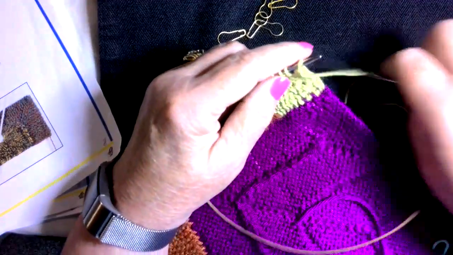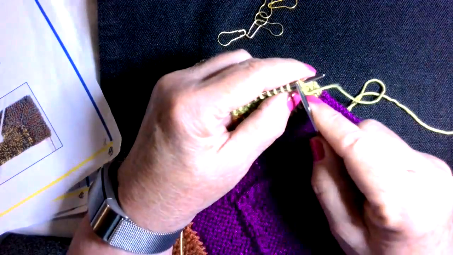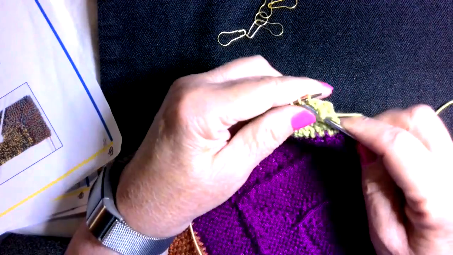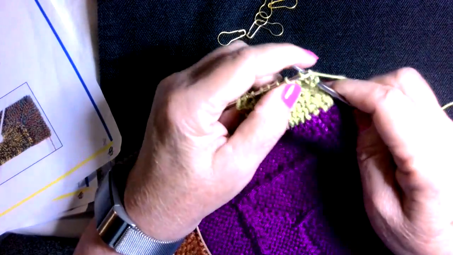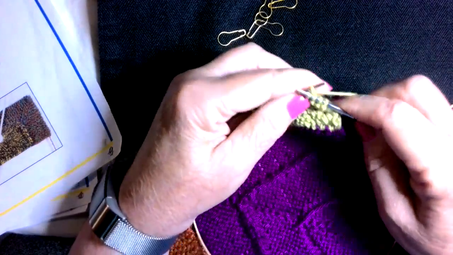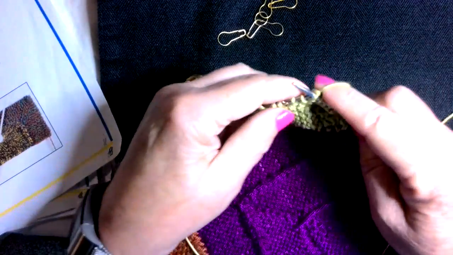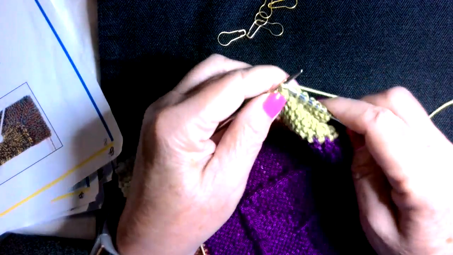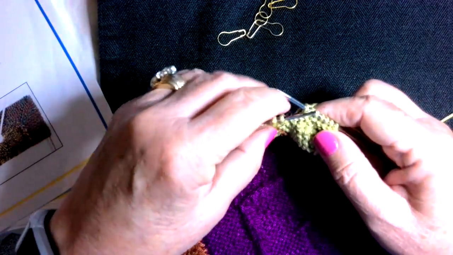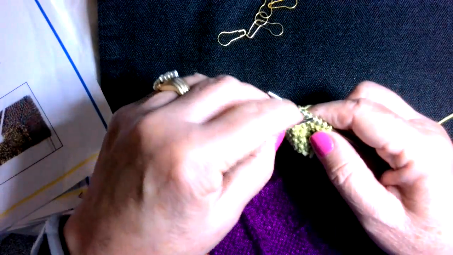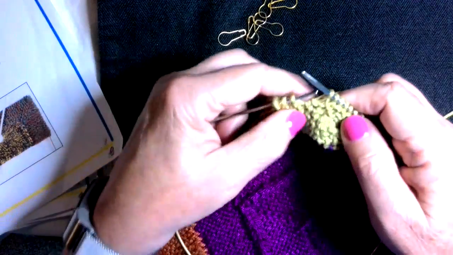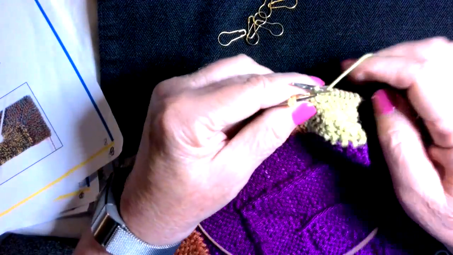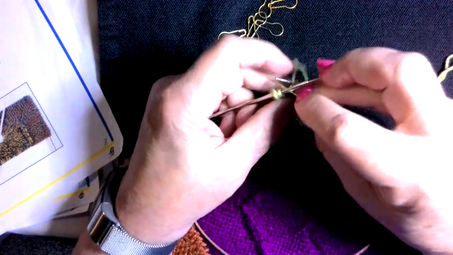So I'm going to be working on ridge number 6. Slip that first stitch and knit to the marker, for a total of 7 worked stitches. Remove my stitch marker and then do a wrap and turn on this next stitch. Move the yarn, slip the stitch. Oops, I lost another one here.